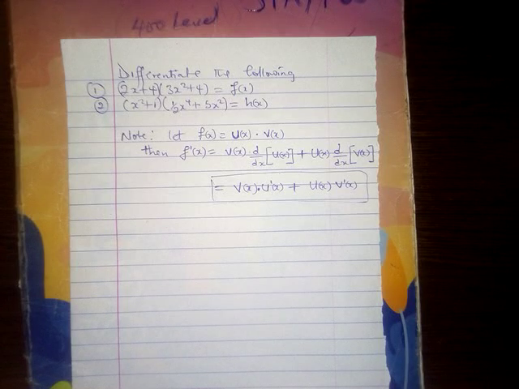In today's class we're going to be doing differentiation on product rule. So we're going to use product rule to differentiate a function. Now when we use product rule, we use it when we have different functions multiplying themselves. Whenever you have two functions multiplying itself, we use product rule.